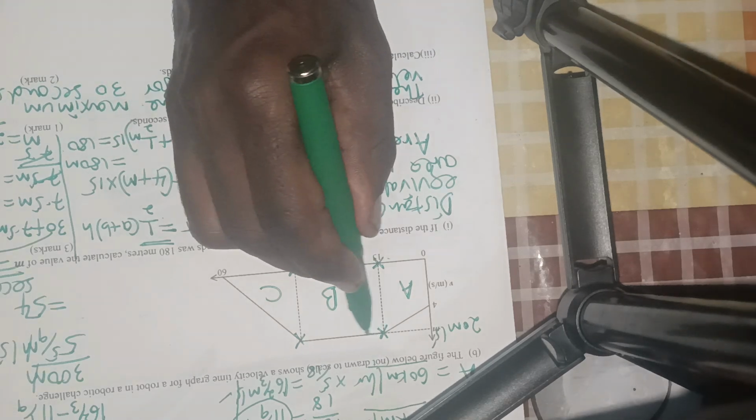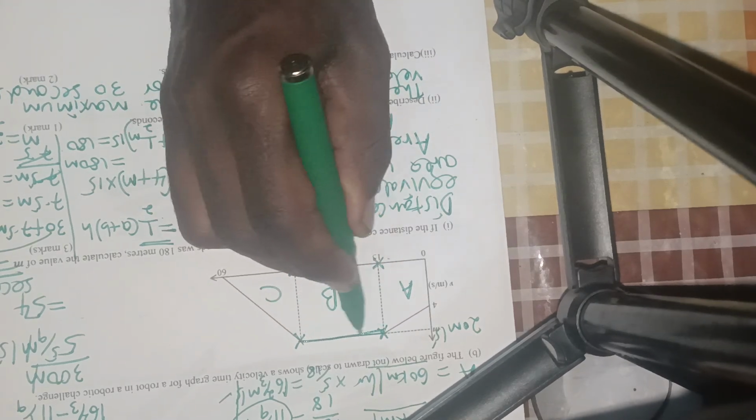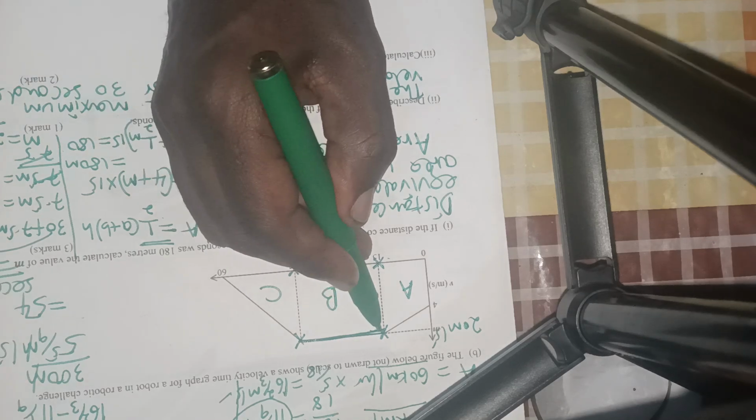That means it moved at a constant velocity. It never changed its velocity. It maintained a constant velocity of 20 meters per second.